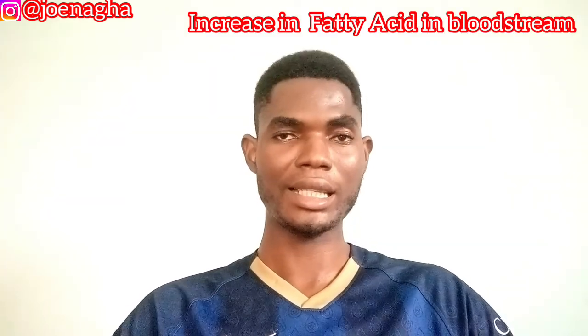Then for the factors that decrease the secretion of growth hormone in the body, it is hyperglycemia, a condition whereby there is increase in blood sugar level. It inhibits the secretion of growth hormone, and also increase in fatty acid in the bloodstream inhibits the secretion of growth hormone. That is for some of the factors that affect the secretion of growth hormone.